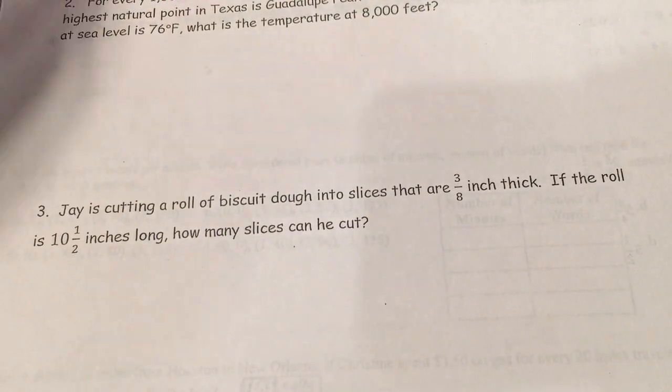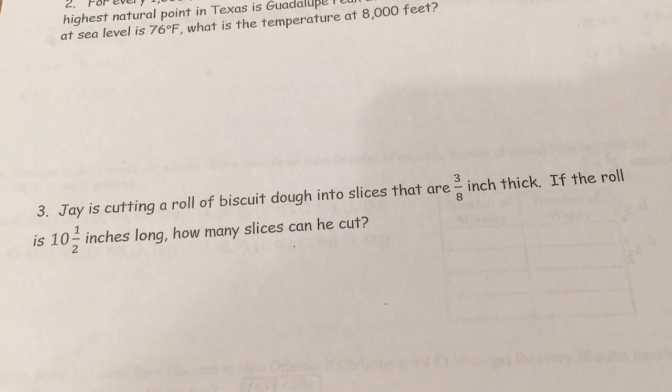Number 3. Jay is cutting a roll of biscuit dough into slices that are 3/8 inch thick. If the roll is 10.5 inches long, how many slices can he cut?